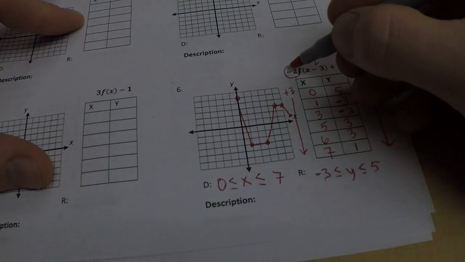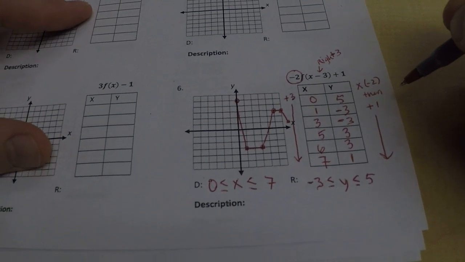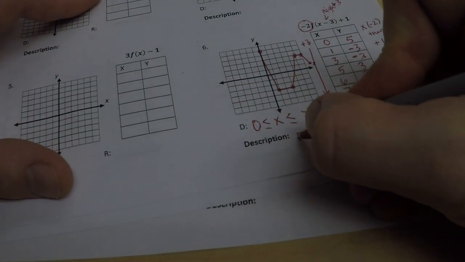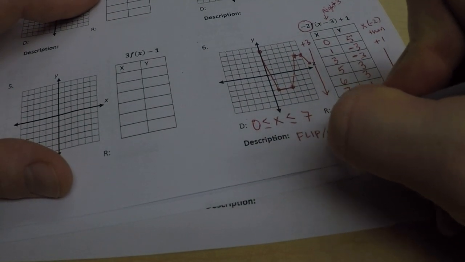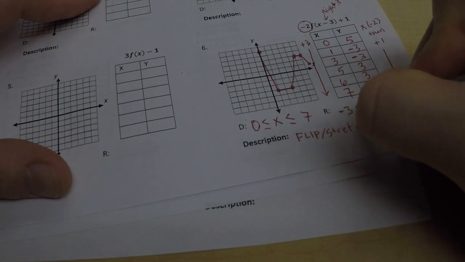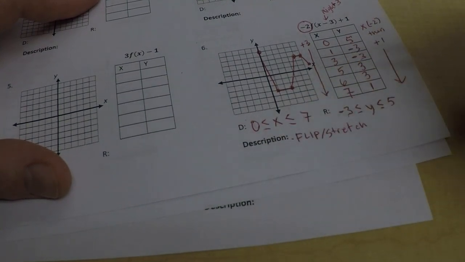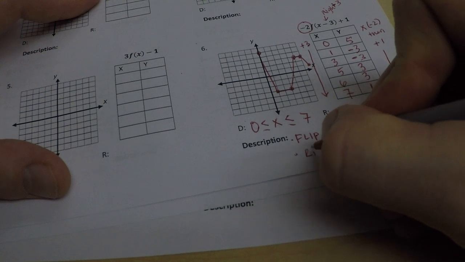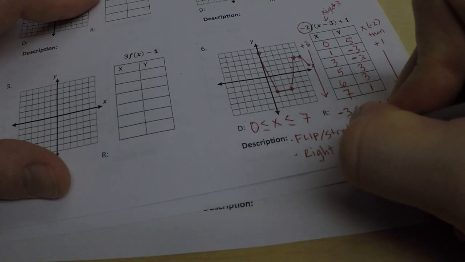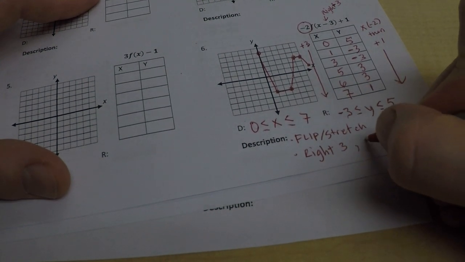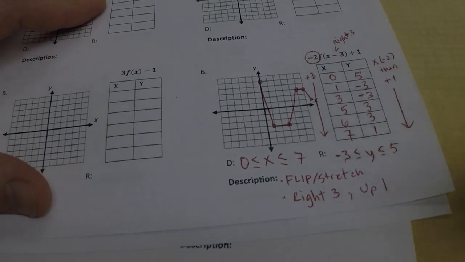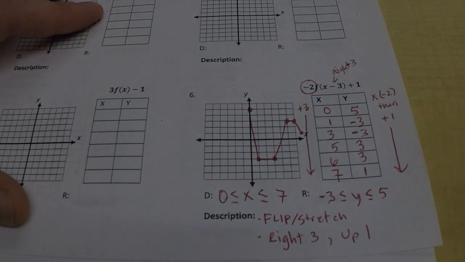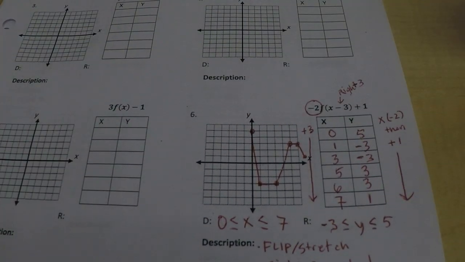And the description, let's just go left to right describing the changes. So we had a flip, stretch away from the x-axis, but we don't have to write that. We don't have a lot of space. Right 3 and up 1. So that's how you do this. So the expectation now is that you can do the rest.